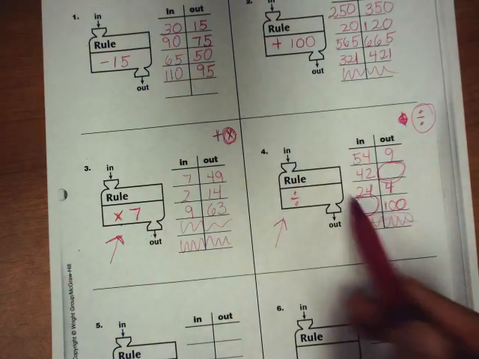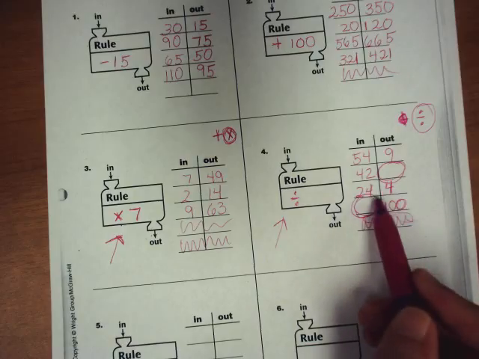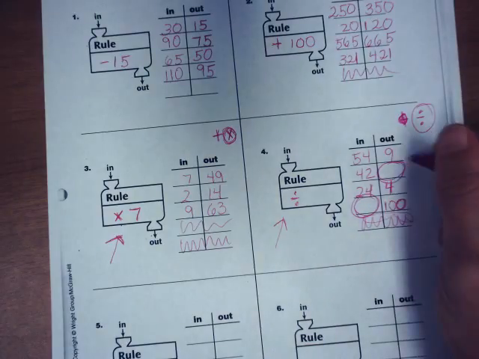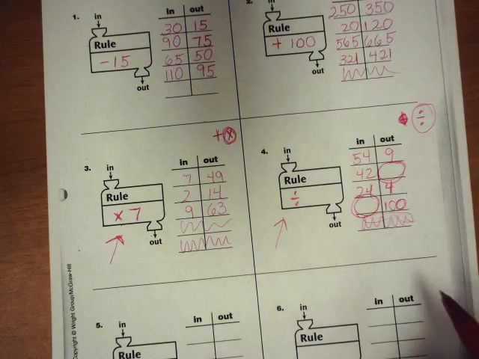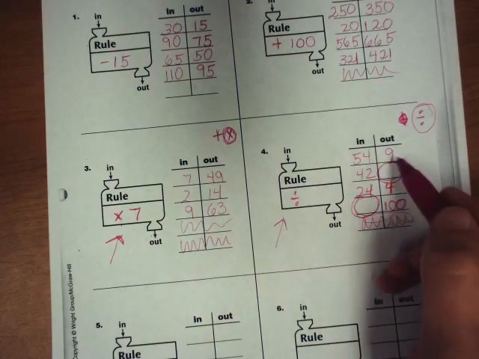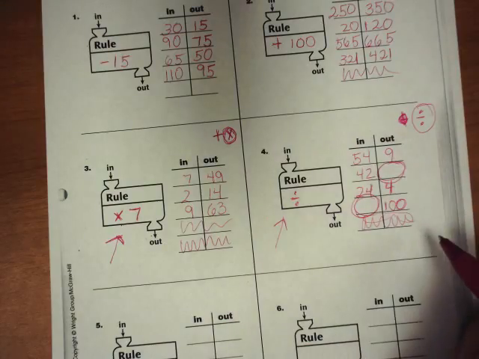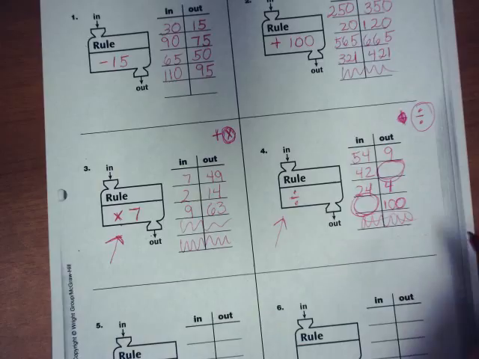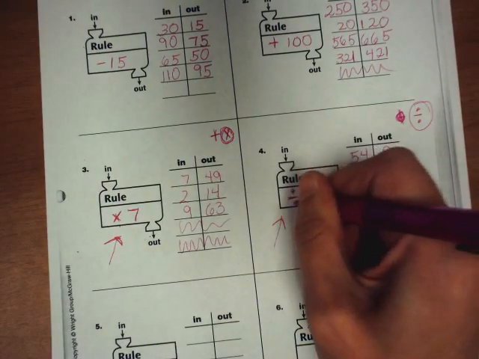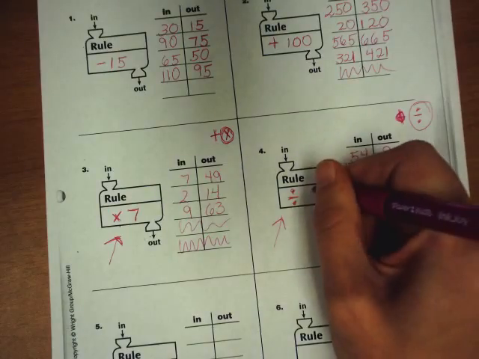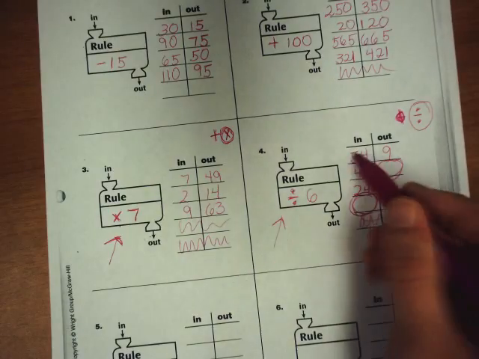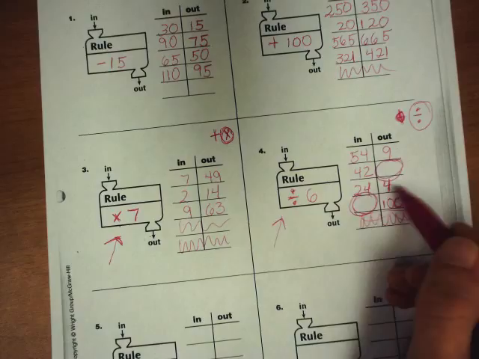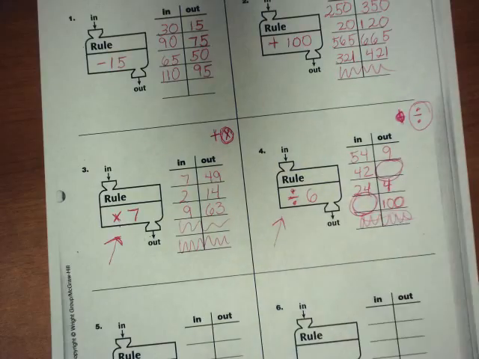Let's see. This is another one where we know the input and we know the output. Is 6 times 4 24? Yes, it is. So if 9 times 6 is 54, and 4 times 6 is 24, then my rule must be divide by 6. So now that I've used these 2 that I know, both the input and the output, to find the rule, I can apply that rule.